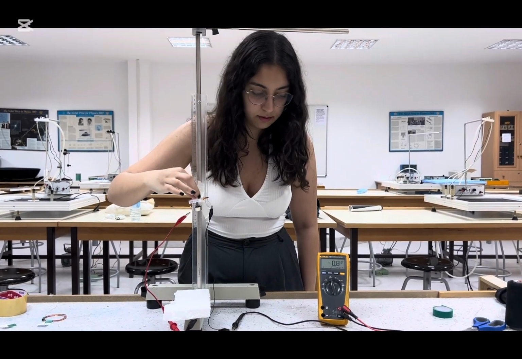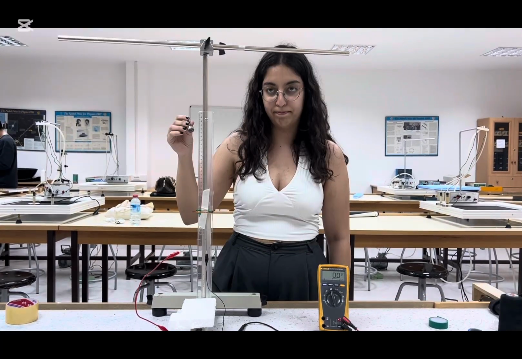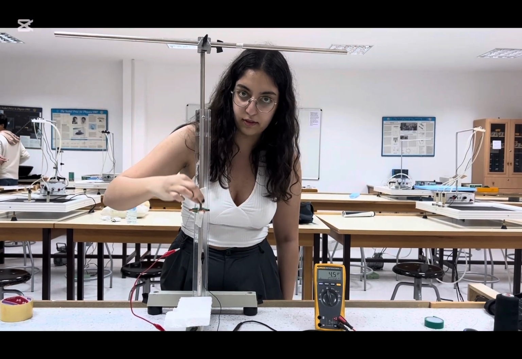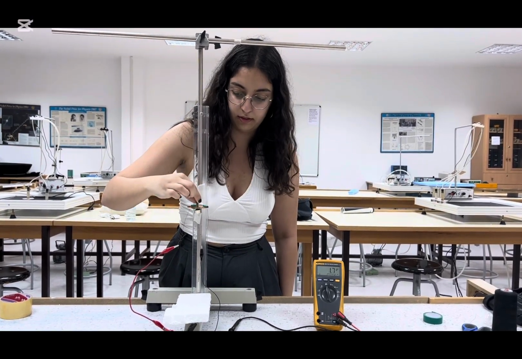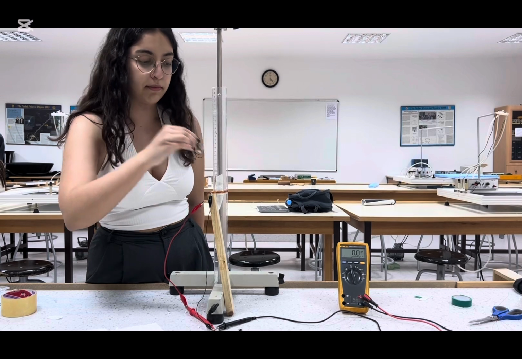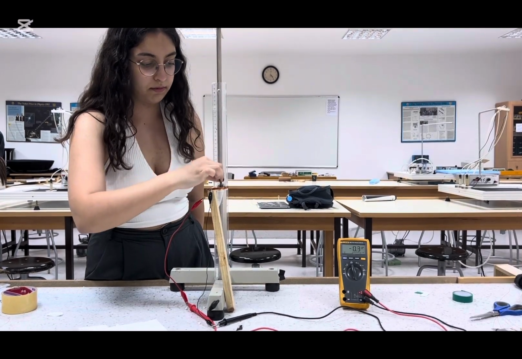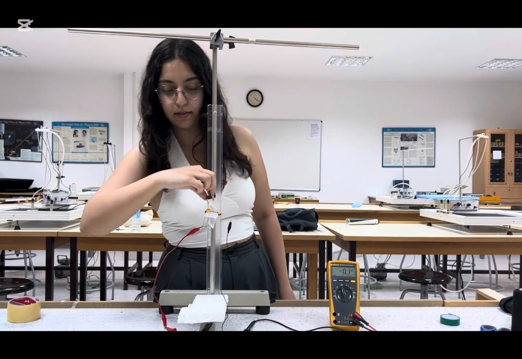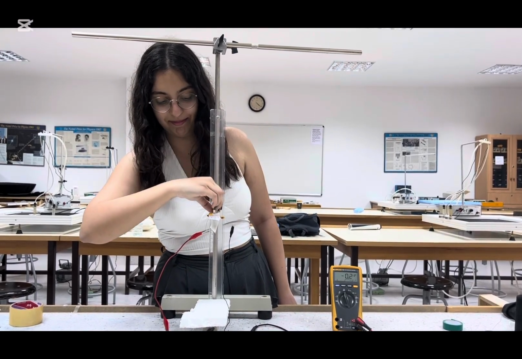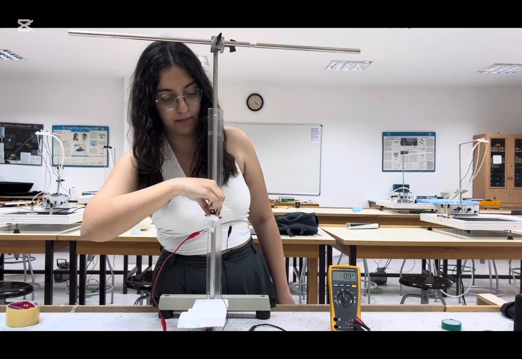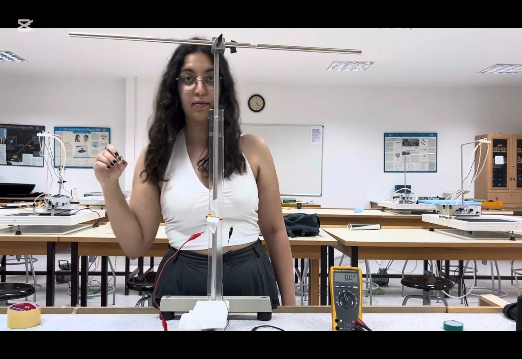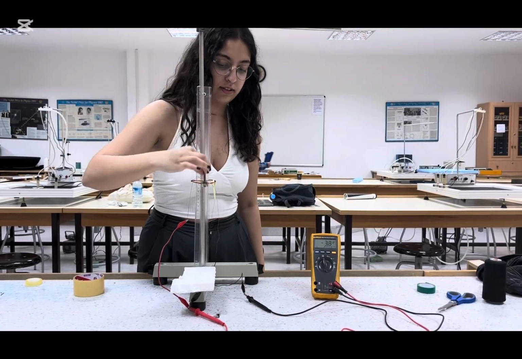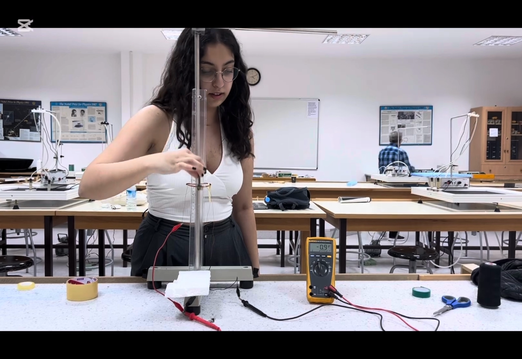Radius 2.5 centimeters, number of turns 10. Radius 2.5 centimeters, number of turns 15. Radius 2.5 centimeters, number of turns 25. Radius 2 centimeters, number of turns 15. And radius of 3 centimeters and number of turns 15.